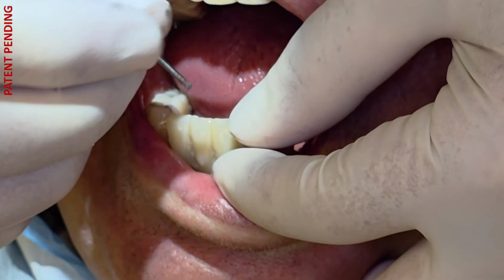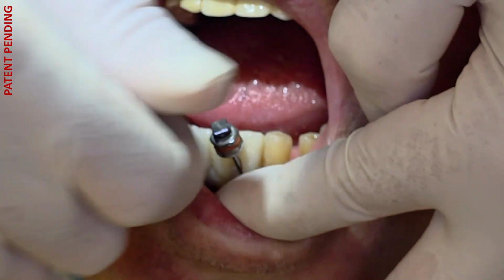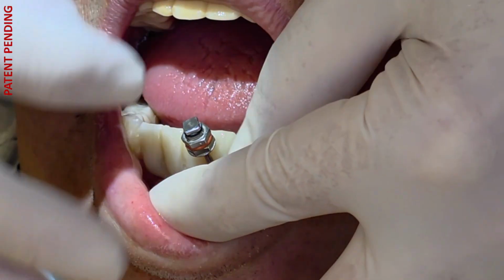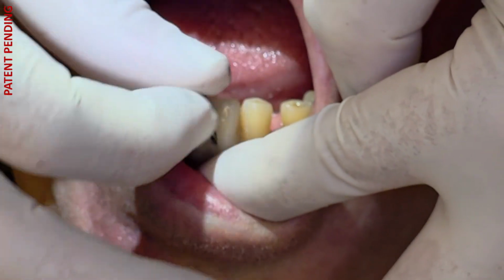Now I want to demonstrate the stability of the bridge. I intentionally left only one screw tightened to show that the bridge remains immobile. This result is achieved thanks to intraoral bonding of the sleeves. It provides maximum passivity of the restoration.